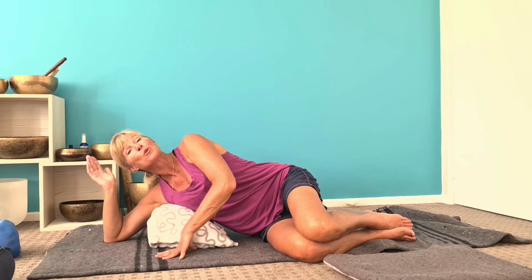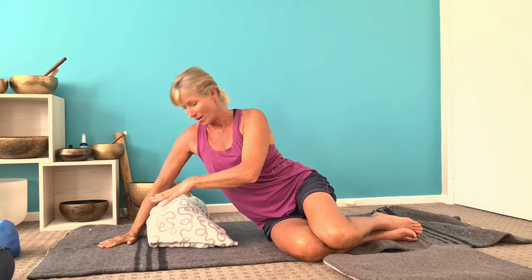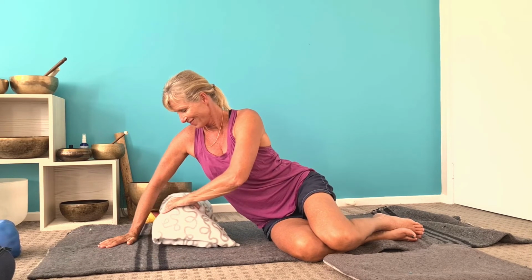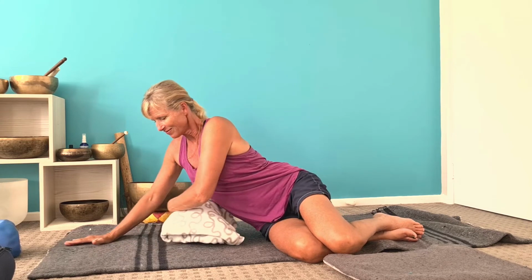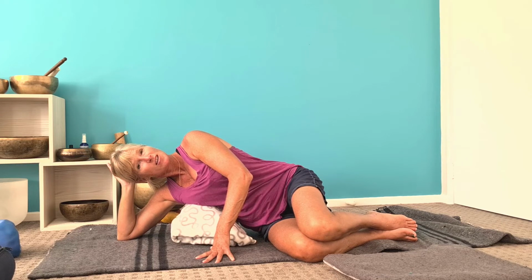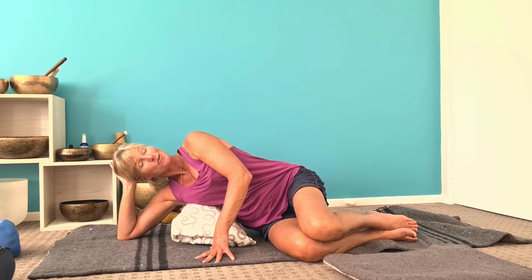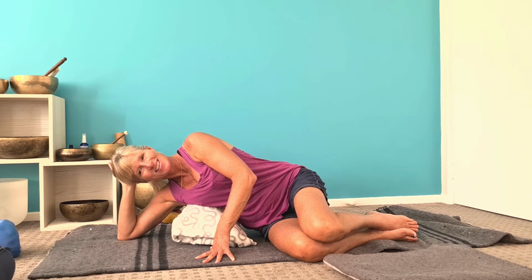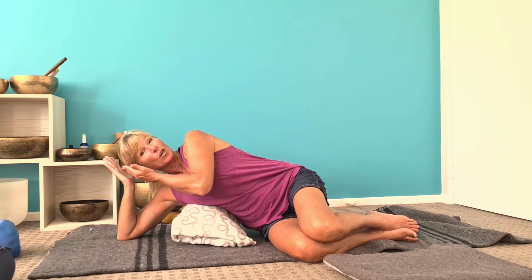Next, move your block down one notch. So if it was right under the armpit, one notch down. This area might feel more free or more tight, so notice what there is to notice. Supporting your head.